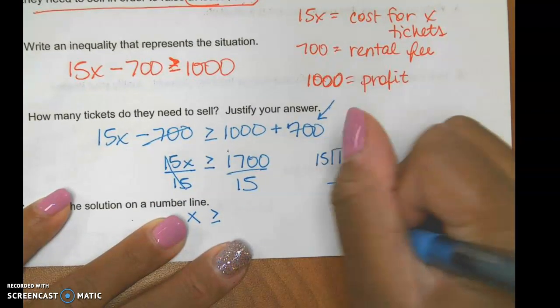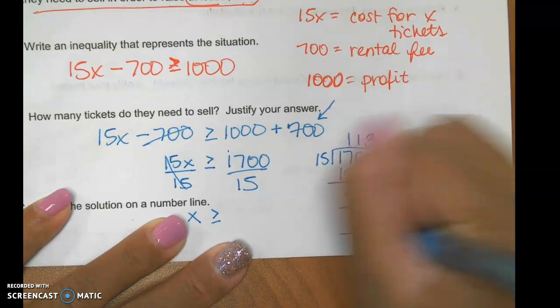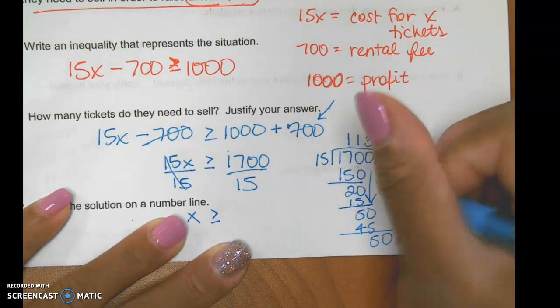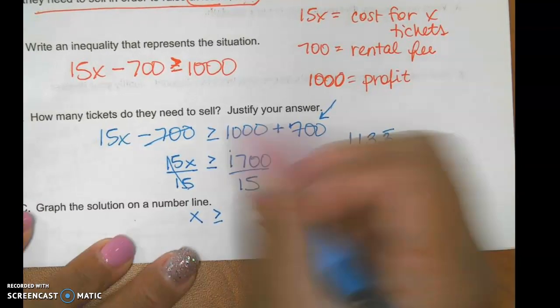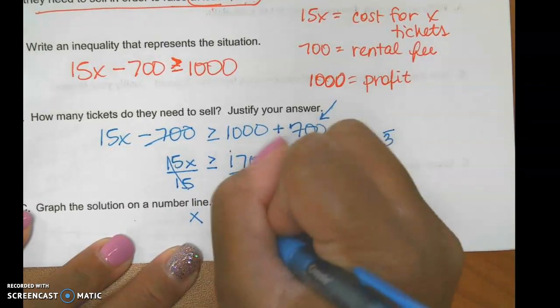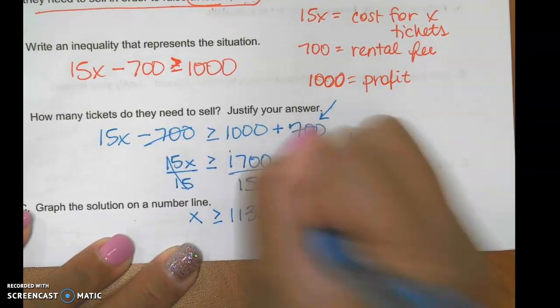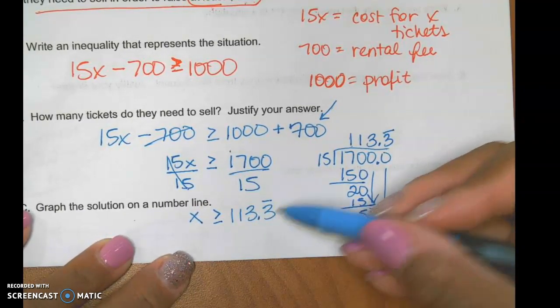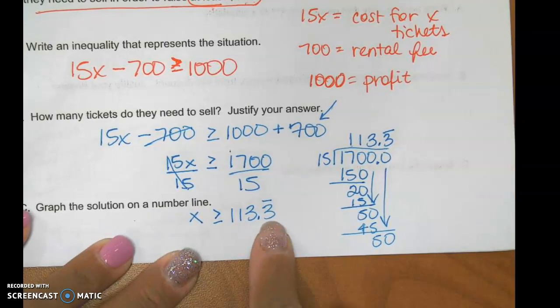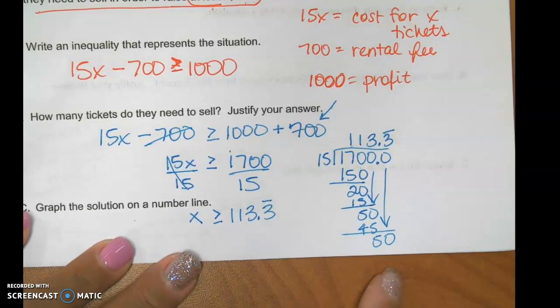3 times 15 is 45, and then another 5, and bring down your 0, and this 3 is going to repeat. So it has to be over 113.333 repeating tickets. But can I sell a third of a ticket? No, so always round up for this.